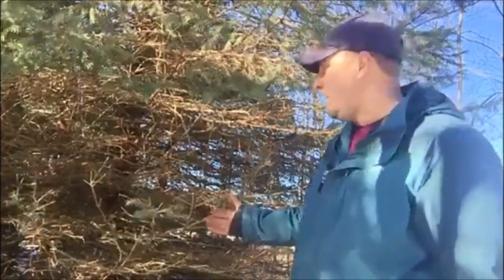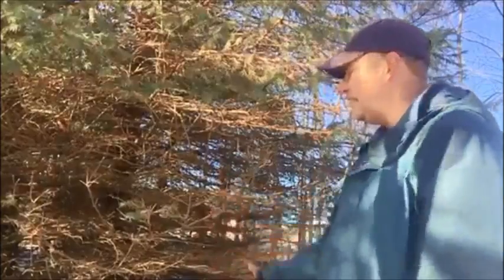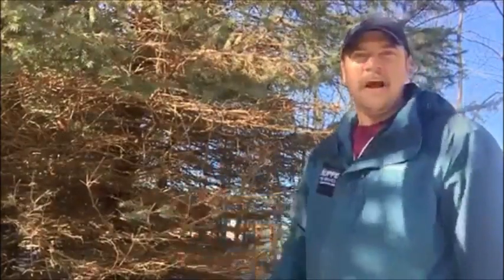Today we're going to talk about the most common disease we see in spruce trees. It's called Rhizosphaera needlecast. If we look at this spruce tree behind me, you can see what our problem is. There's no needles on the lower parts of the tree here. This is from that fungus, Rhizosphaera needlecast.